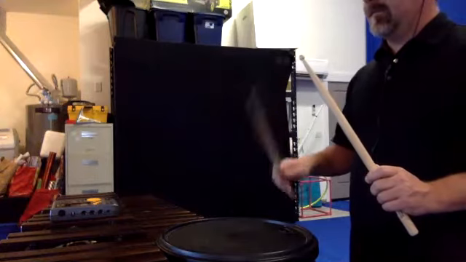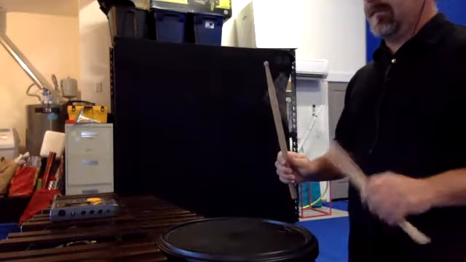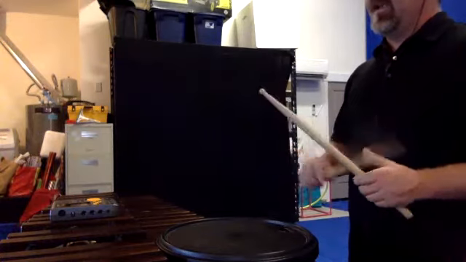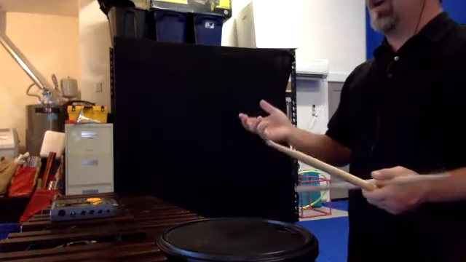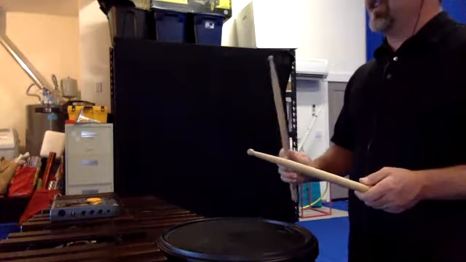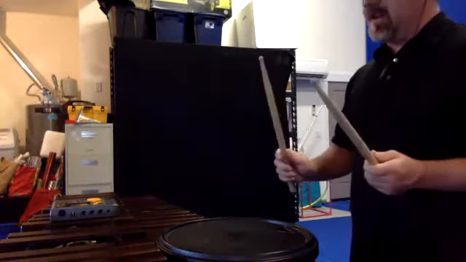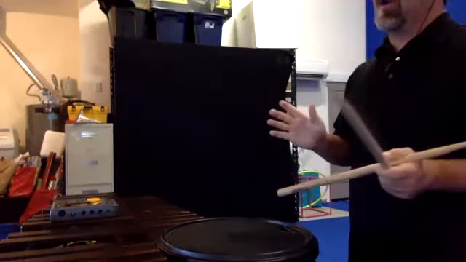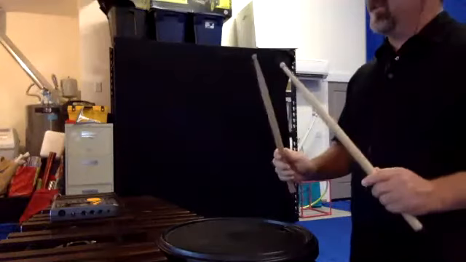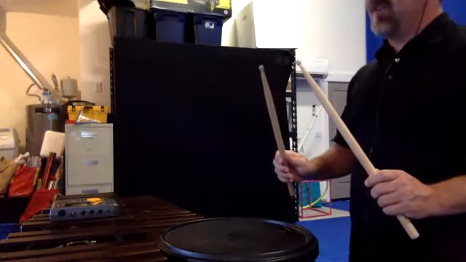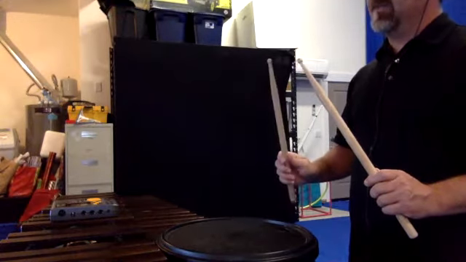Up, up, up, up. And I know it sounds like I'm oversimplifying this. It's literally that easy to get a student to play a double or a bounce. They usually overthink it and try to do all kinds of crazy stuff. Then 2, up. And if you notice, my hand stays down for a second, and then it comes up.